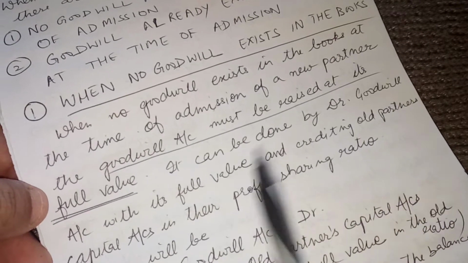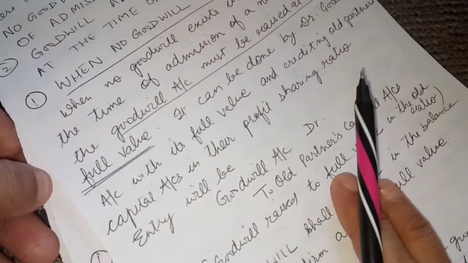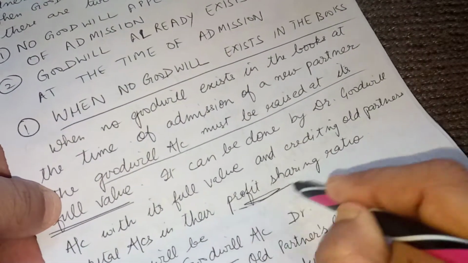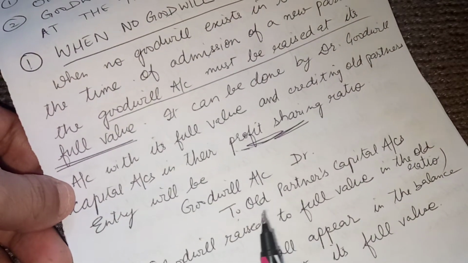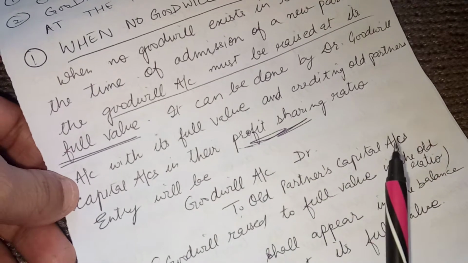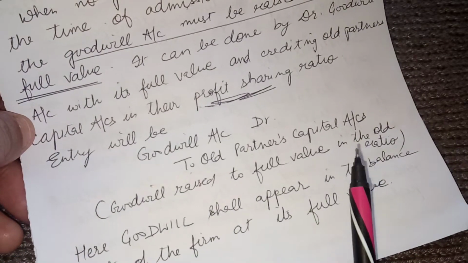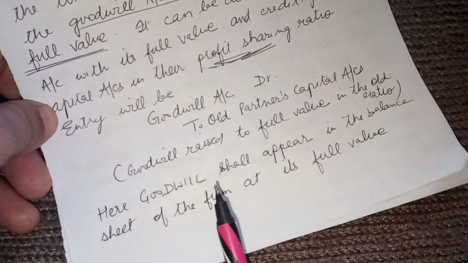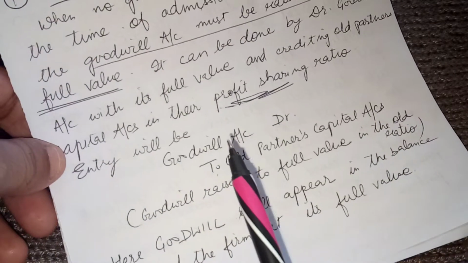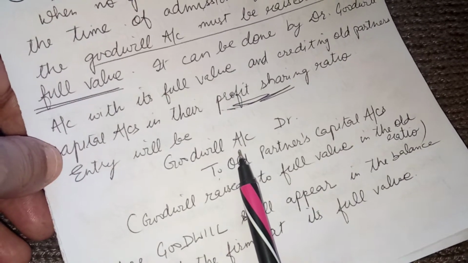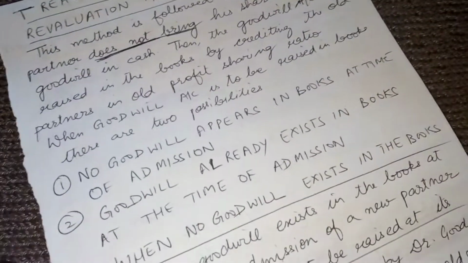It can be done by debiting the goodwill account with its full value and crediting the old partners' accounts in their old profit sharing ratio. Now the entry will be goodwill account debit to old partners' capital accounts individually. Narration will be goodwill raised to full value in the old profit sharing ratio. Here goodwill shall appear in the balance sheet of the firm at its full value. So whenever we raise the goodwill in the books, a debit is there, so it will be shown in the balance sheet.